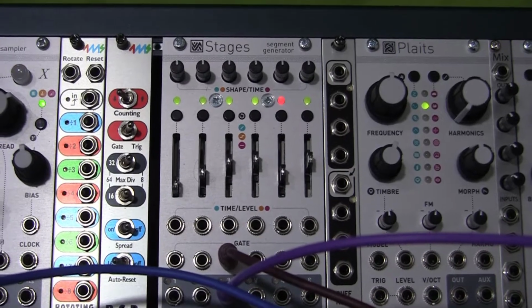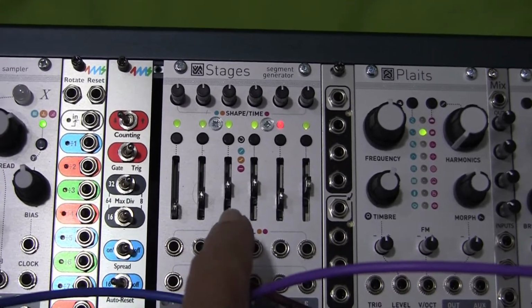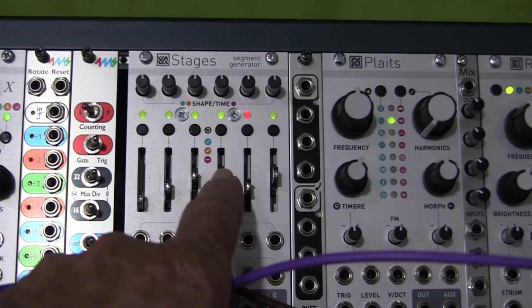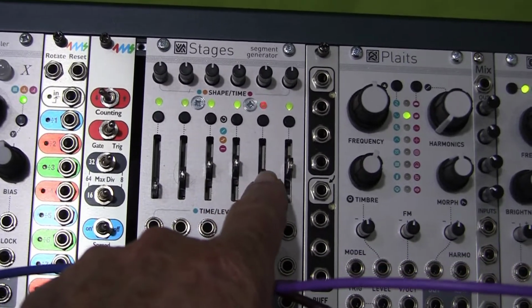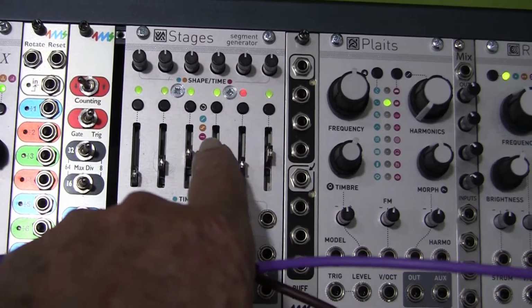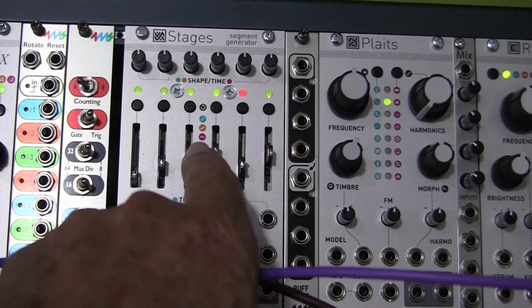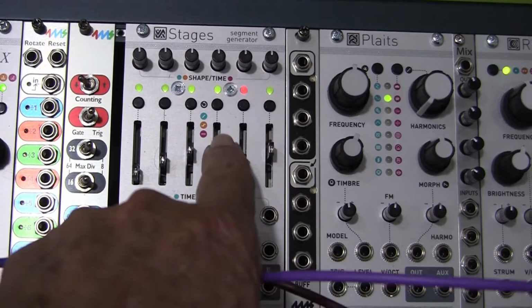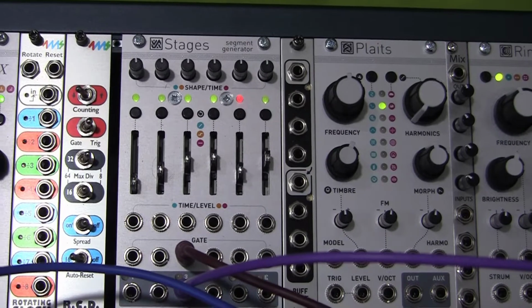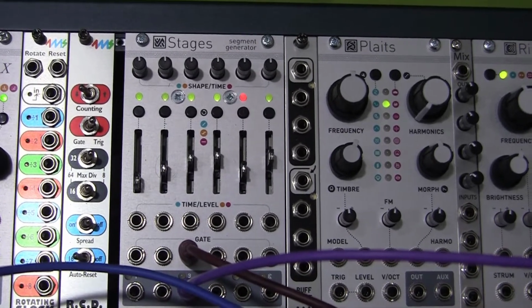Stages is set up for classic ADSR mode, so that we have attack time, decay time, sustain level, and release time. The standard ADSR on the four of those: attack, decay, sustain, and release. Watch the Stages video to see how to configure Stages.